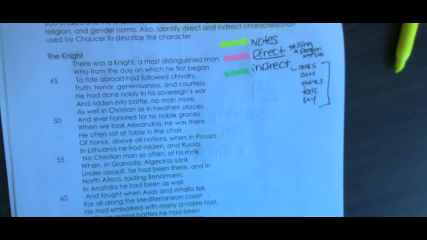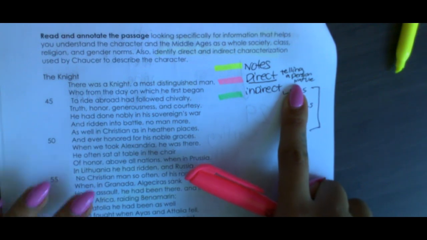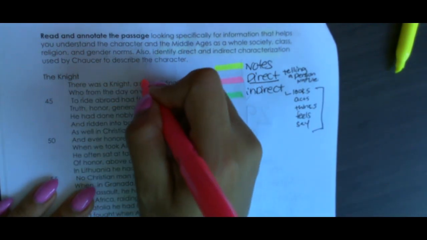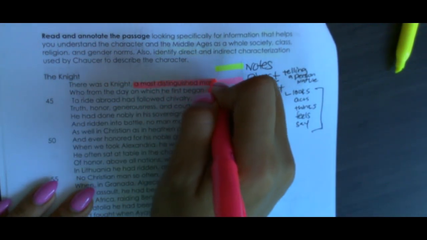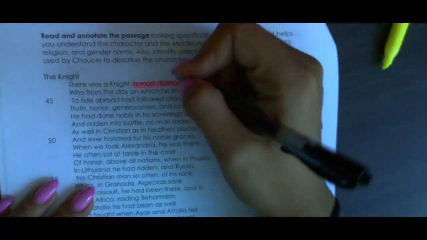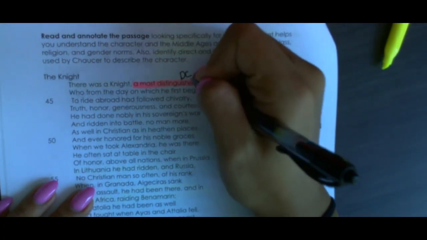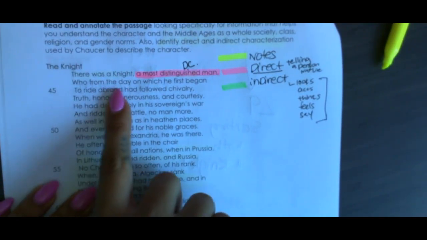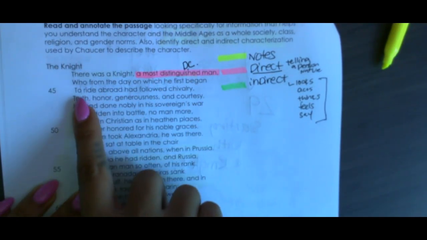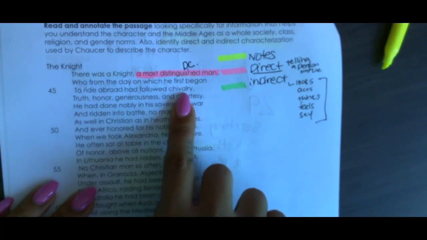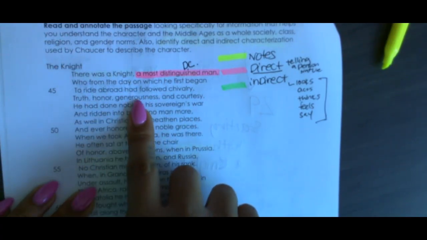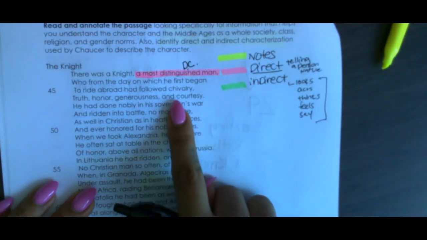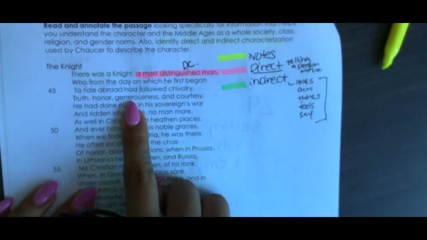There was a knight, a most distinguished man. Okay, if homie is a distinguished man, they are directly telling us this person's nature. He is a most distinguished man. Highlighting that. And I'm putting DC, direct characterization. Okay? Who from the day on which he first began to ride abroad had followed chivalry, truth, honor, generousness, and courtesy.